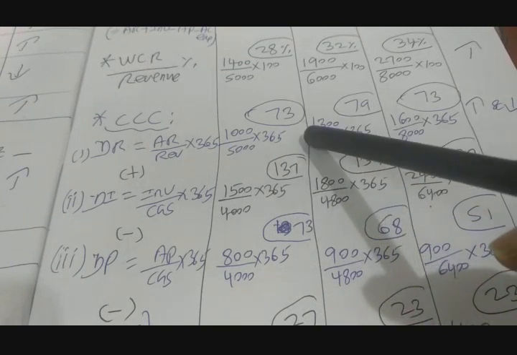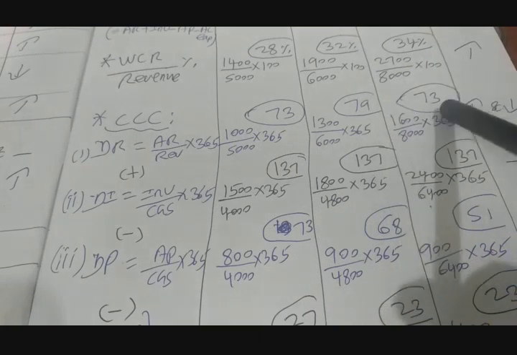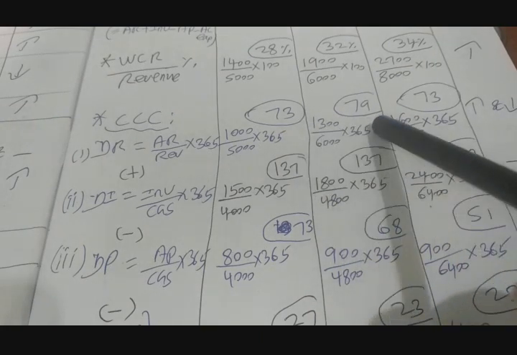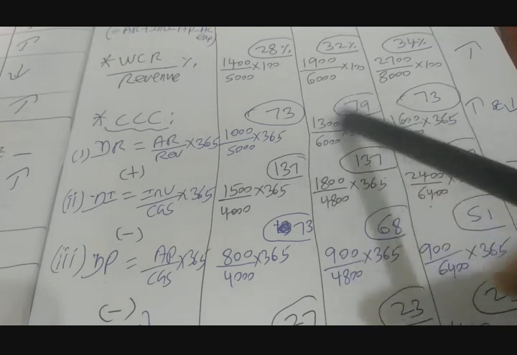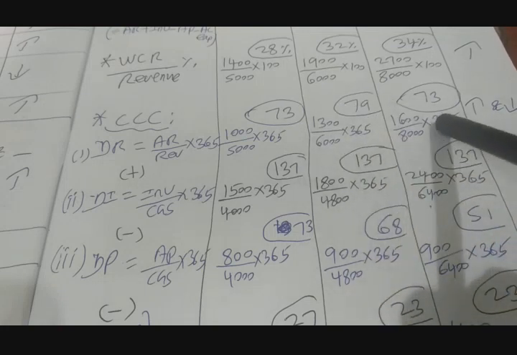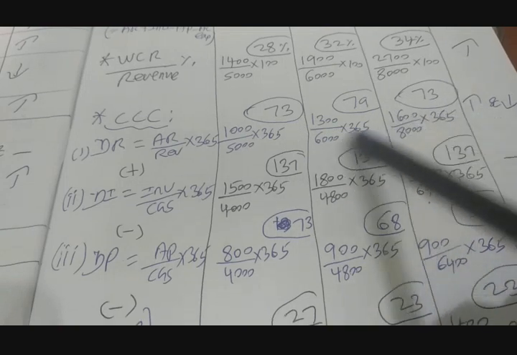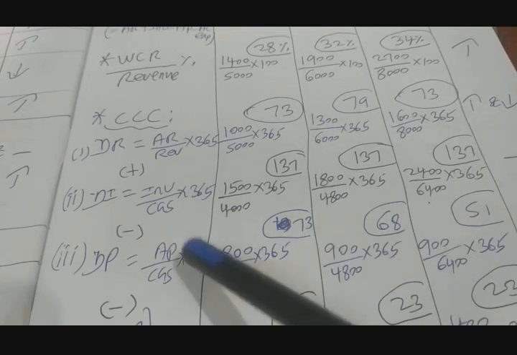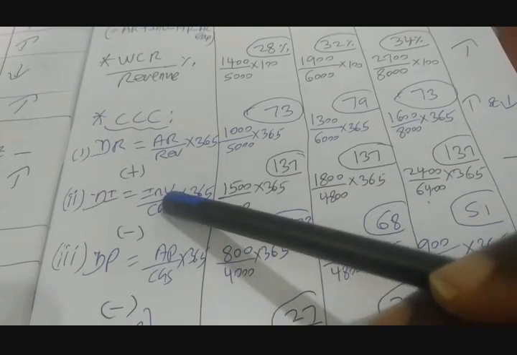So that means 73 days, 79 days and 73 days. So it gives you some inference, right? Initially we were going out of zone and then you are coming back, but still 73 days seems to be slightly higher, so you have to do something about it, right? So let us go for the next number.